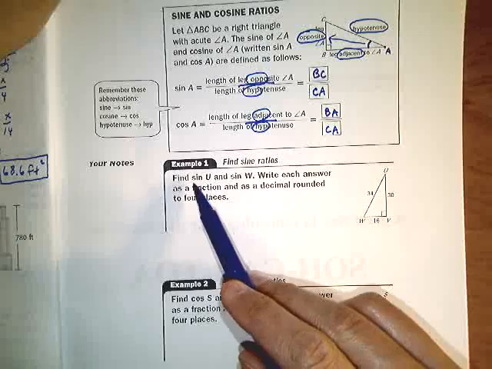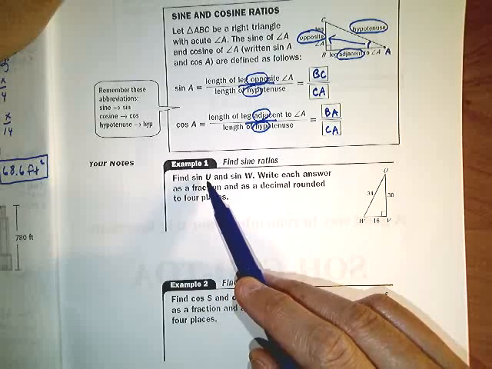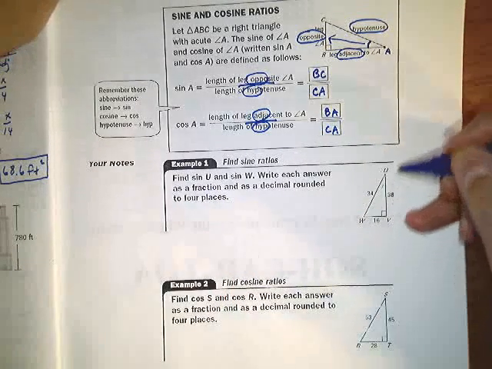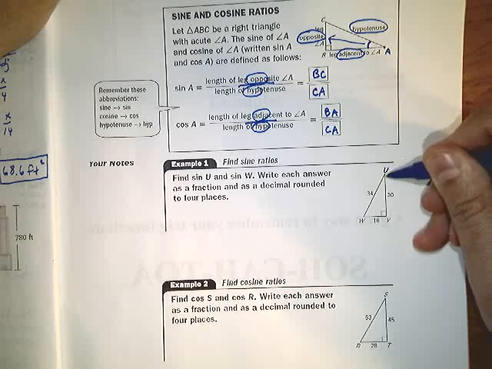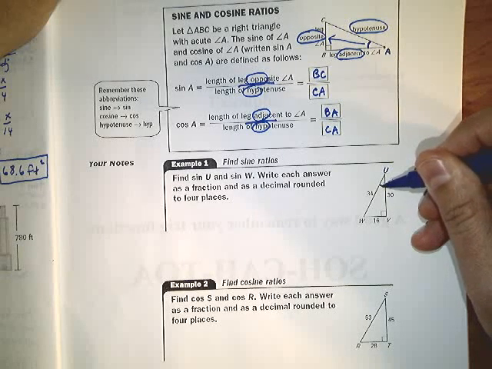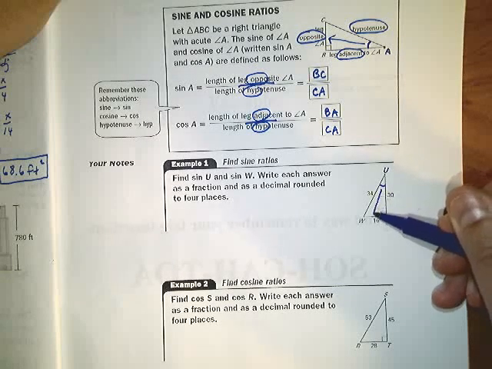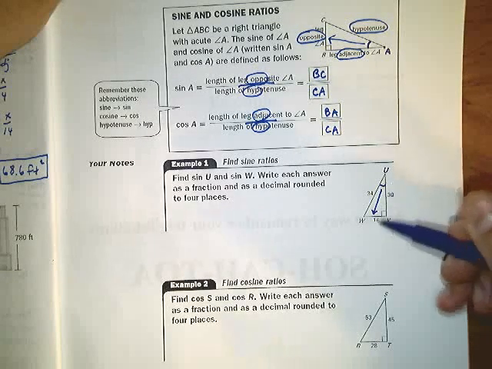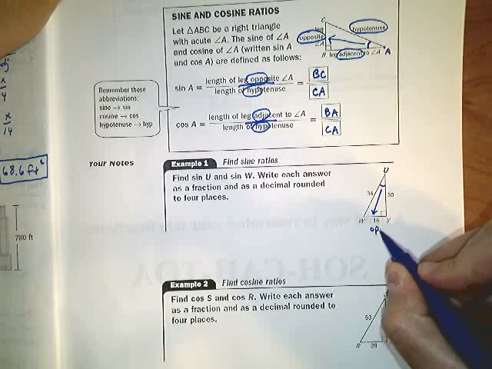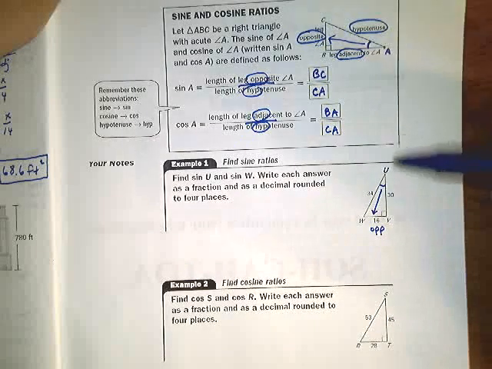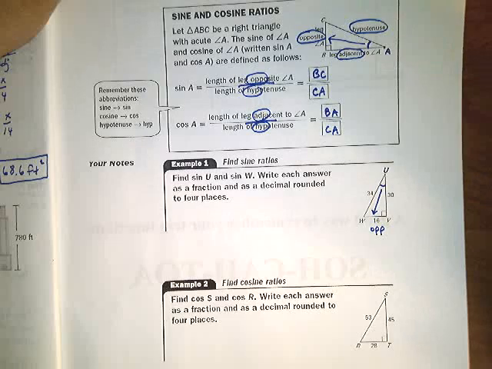They want us to find the sine of angle U. So if our reference angle is this corner up here, corner U, the side opposite would be the farthest side away from that corner, which would be 16. So this is our opposite side if corner U is the angle we're referencing.